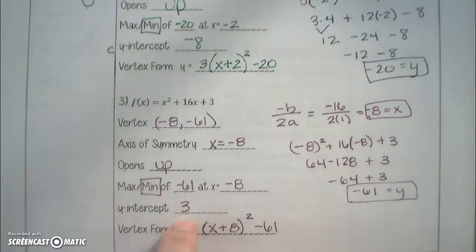Y-intercept is your c value, so 3. And then we plug in our h, our k, and a. Where's a? Oh, well, it's 1. So we don't need to put that 1 there. Just our h and our k will be visible.